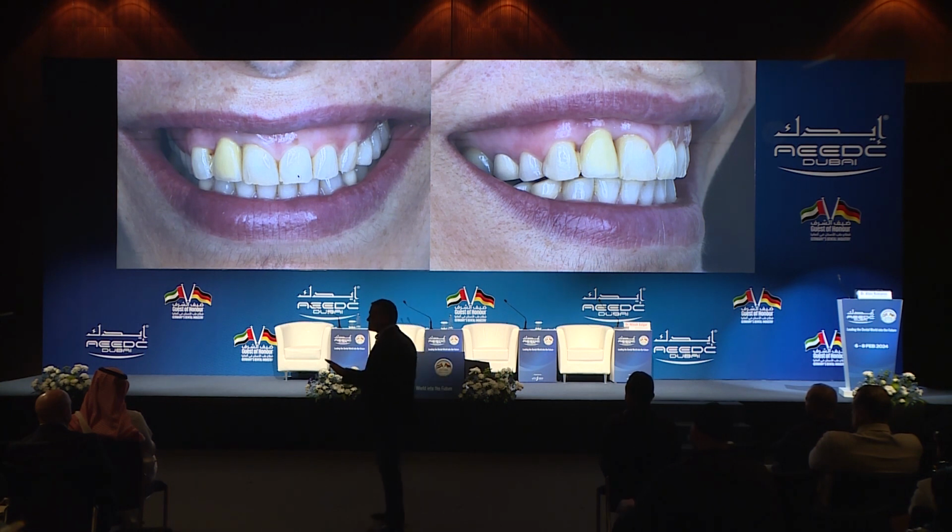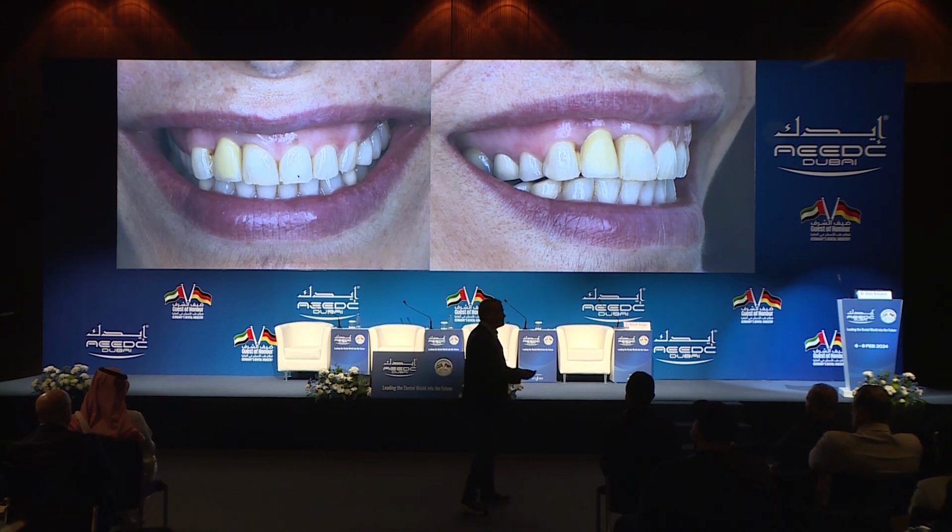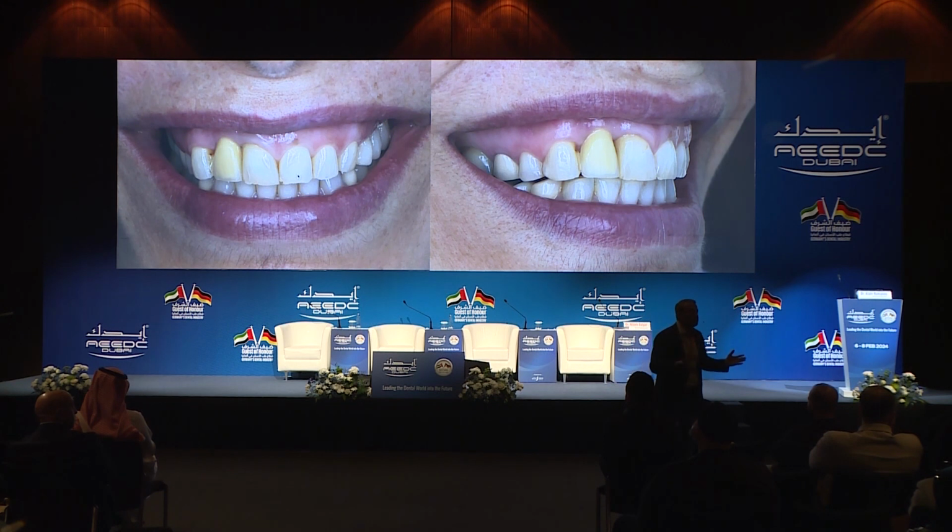So gummy smile is good. Thin lips is good, you know. Raquel, we can always do fillers for these lips and drop the tissue down and you can't see the complication anymore. Or even Botox, you know.